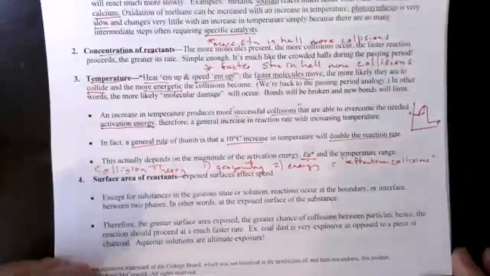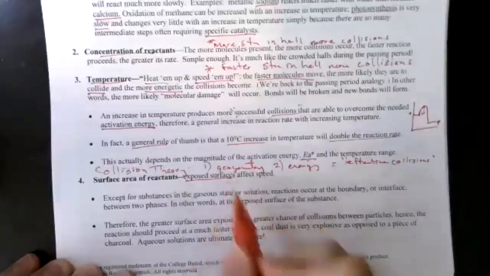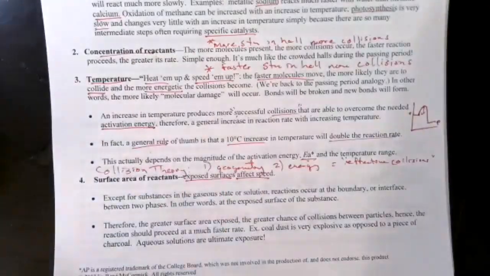Okay. Well, the next one is the surface area. If we have more exposed surface, then there's more that can react, and therefore that can affect the speed. And we've done this in the lab where we've ground things up. It affects the chemical reaction speed. It also, in the case of one of our labs, affects the physical evaporation rate. The water was more exposed to be able to evaporate.